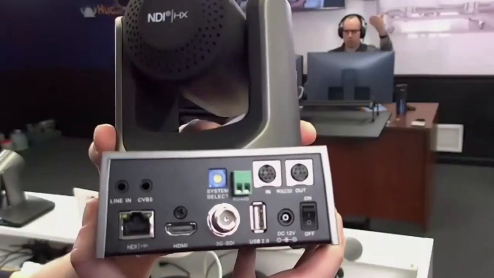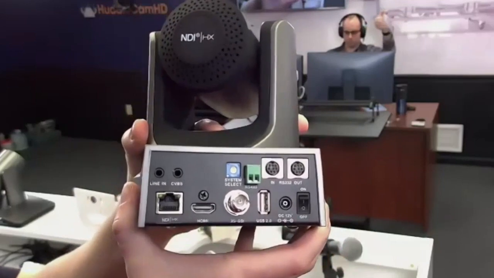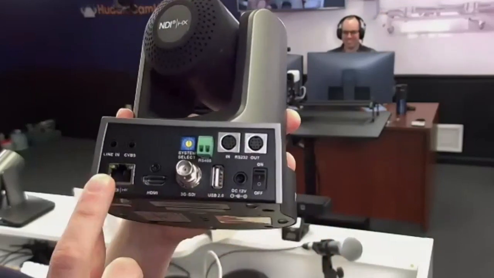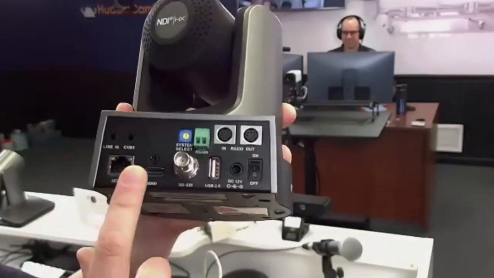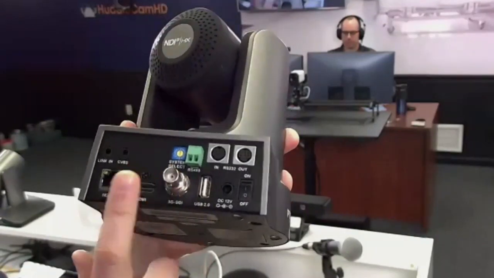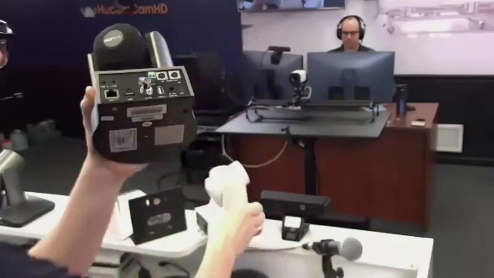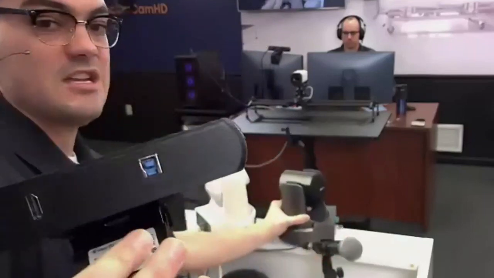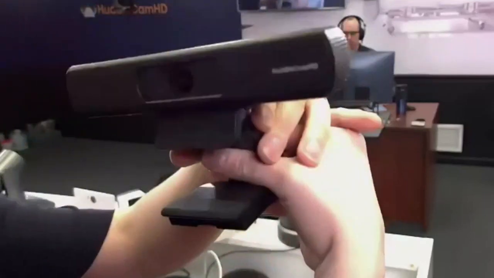This is our standard PTZ Optics camera. And you can see here it has PoE, power over Ethernet. It's got HDMI, and it's got 3G SDI. So these are our PTZ camera models with HDMI, but one that I'm going to show you in just a moment, this camera is only $299.